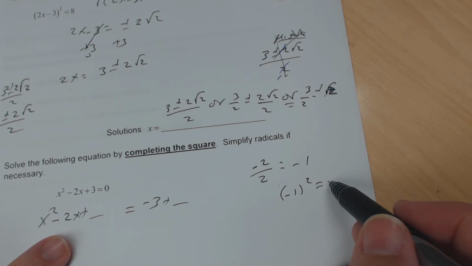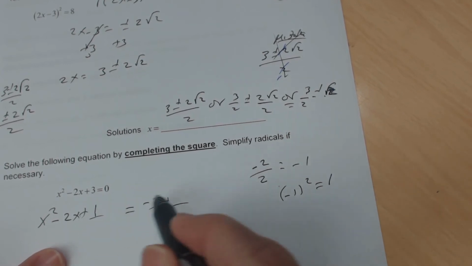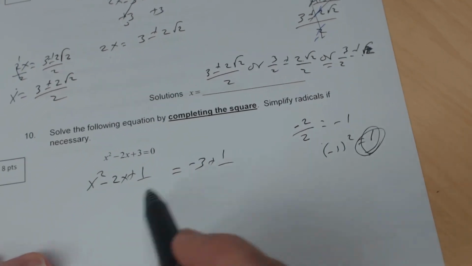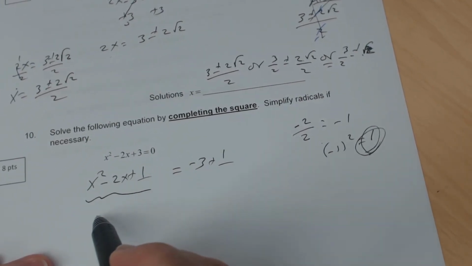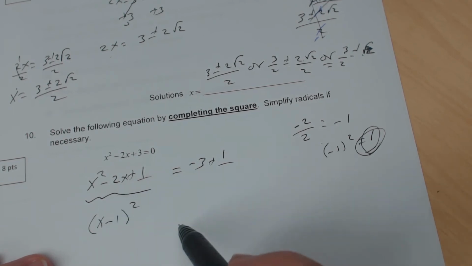And so when I square that number, I get 1. So I'm going to add 1 to both sides. This is what you add to both sides. Now, if you're doing this correctly, this should now be a perfect square trinomial. So in other words, I can write it as a binomial squared. And you can, because that's really x minus 1 times itself.